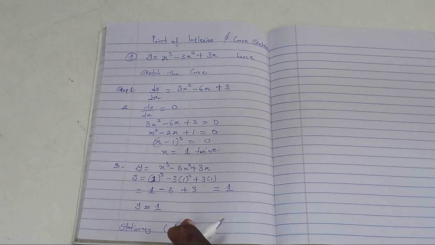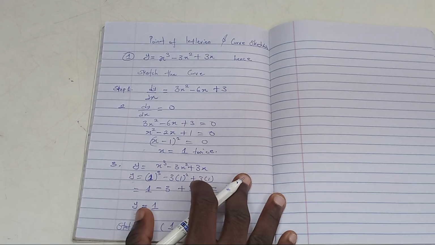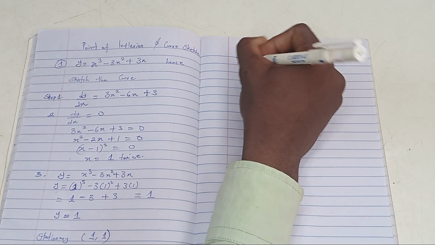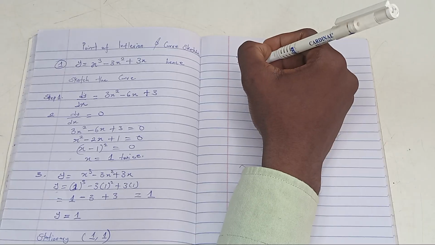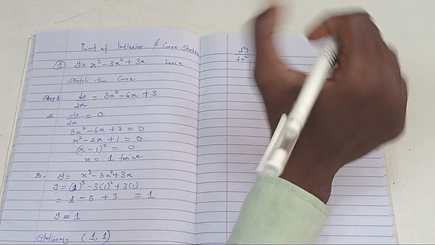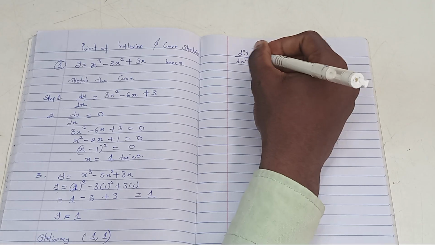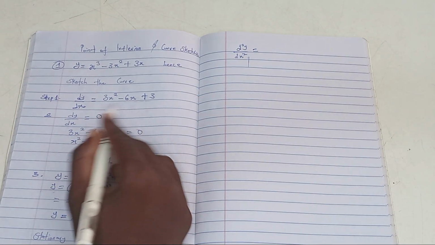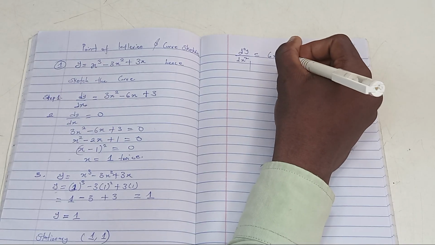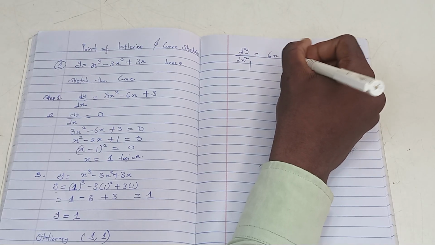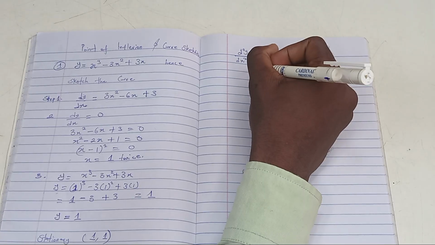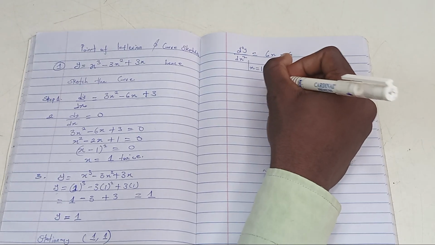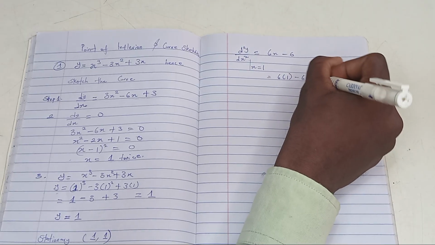So how do you know if this is a maximum, minimum, or the rest? That leads us to finding d squared y over dx squared. Let's just look at this first. For d squared y over dx squared, you differentiate your dy/dx once again. So you have 6x minus 6. Substitute x equals 1 inside this: 6 times 1 minus 6. What do you have? 0.